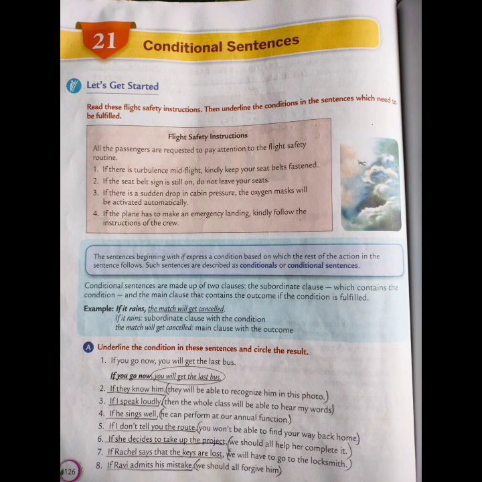ठीक है, अगर बारिश होगी तो क्या होगा, what will happen, what will be the result of the condition, the match will get cancelled. Now the match will get cancelled in itself is an independent clause. It can exist independently, right? The match will get cancelled. Fine. So this is the main clause and the outcome of the condition.